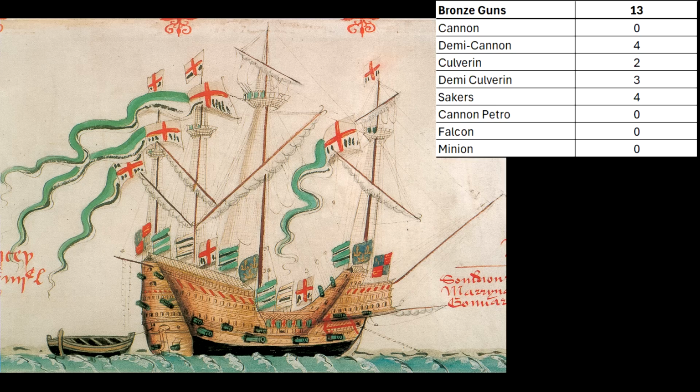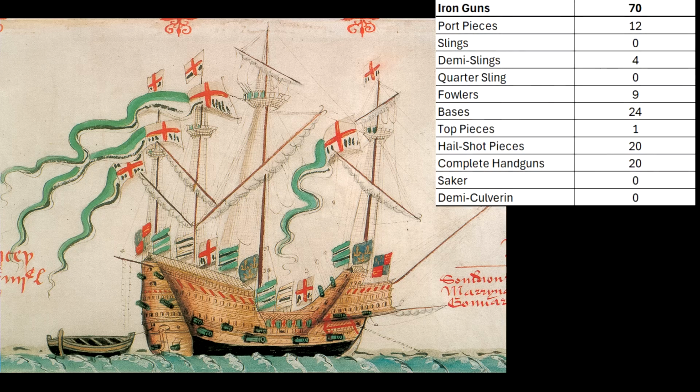It does have 1 fewer demi-cannon, 4 instead of 5, same number of culverins, same number of demi-culverins, but it has 4 sakers versus the Great Bark's 2. And we're also only down by 1 iron gun. We actually have 2 more port pieces, although we've sacrificed both of the Great Bark's slings. We've gained an extra couple of demi-slings. Both ships don't have any quarter slings.